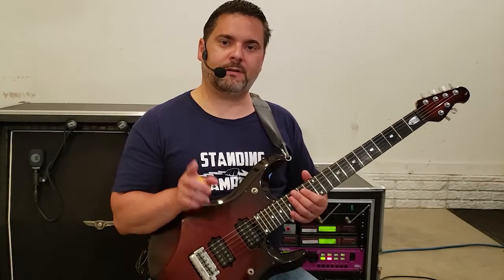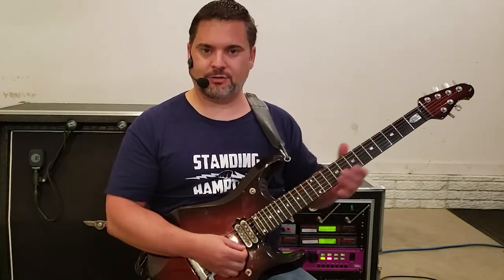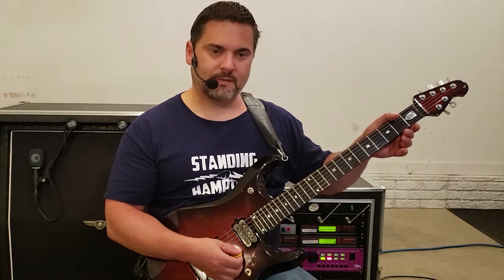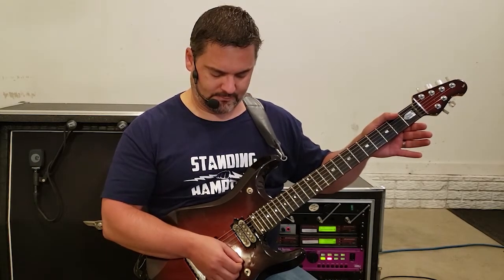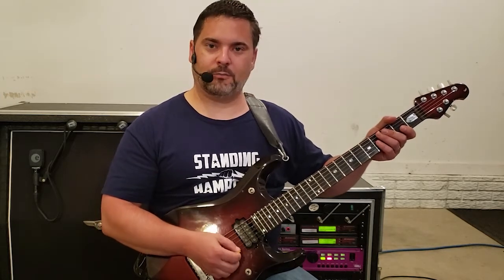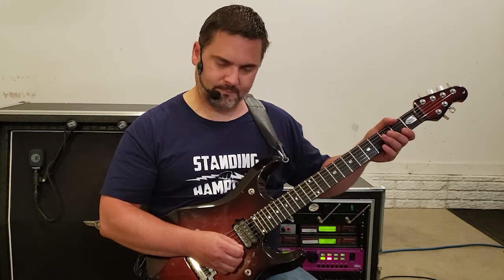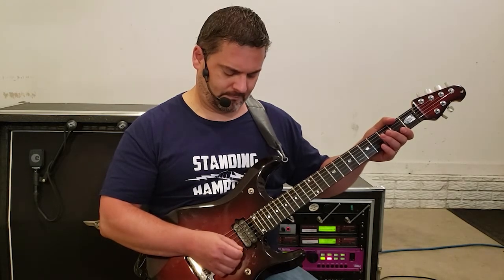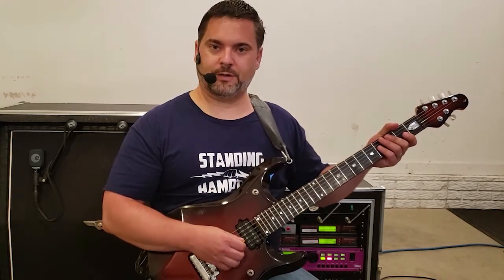Now before we get started, let's make sure we're in tune together. So here is my first string or high E string. Here is the second string or B string. Here is the third string or G string.